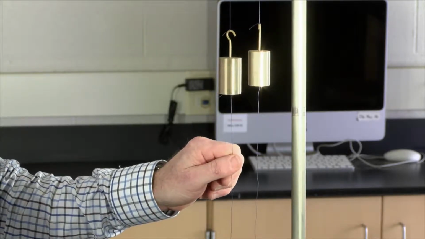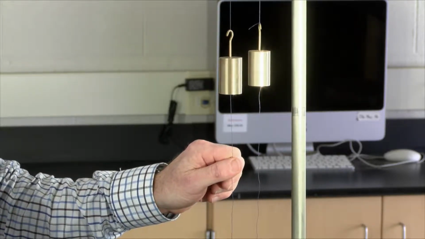The harder I pull, the greater the tension. As a result, the mass will begin to react to the force, creating a reaction, transferring some of that tension to the top thread. What you need to consider is, will the tension be greater in the top thread or the bottom thread? I'm going to perform the demonstration now.